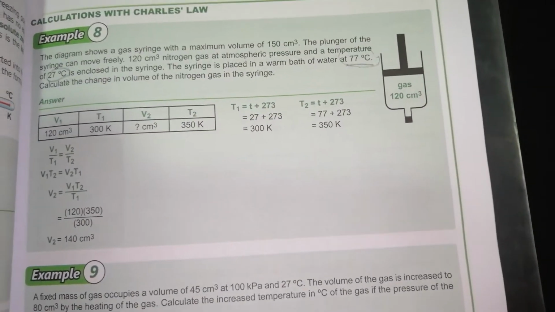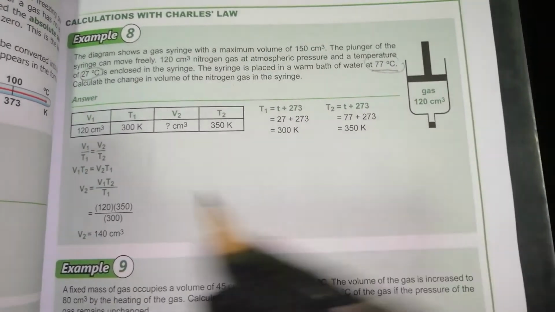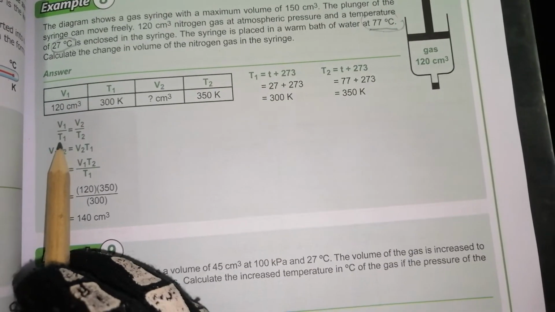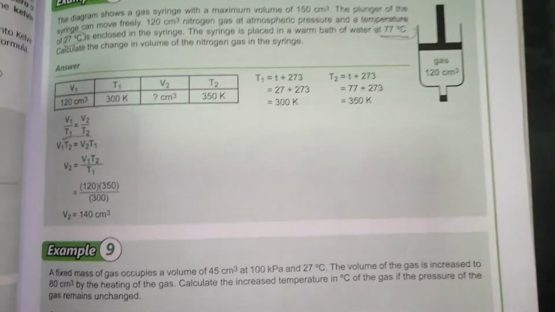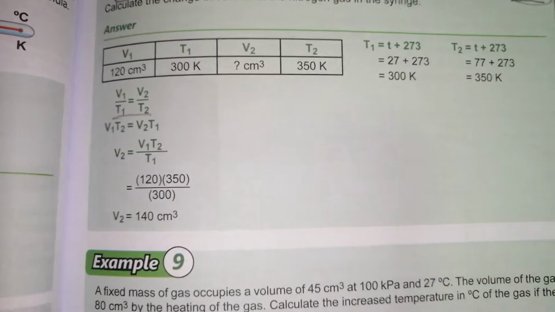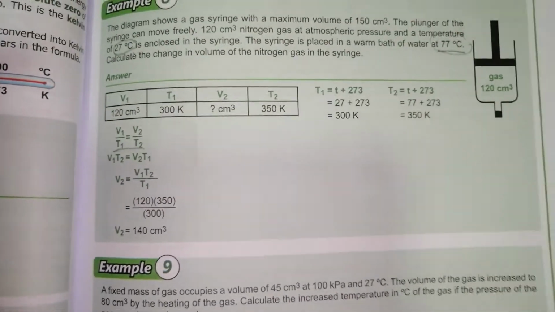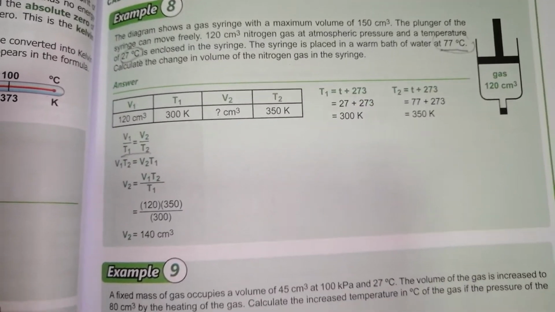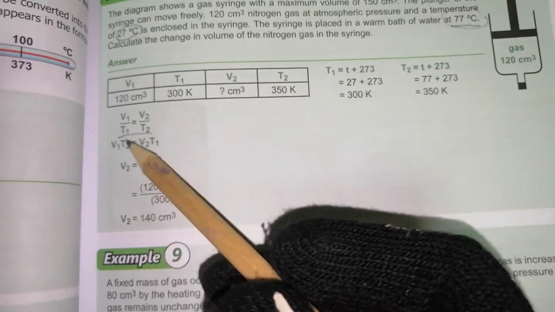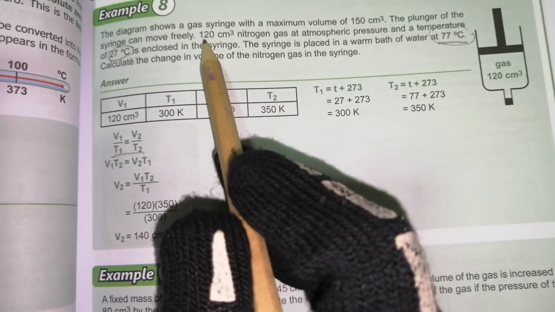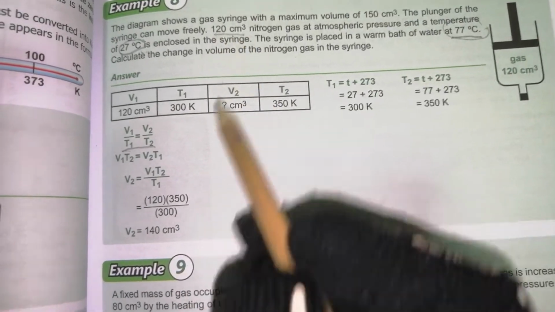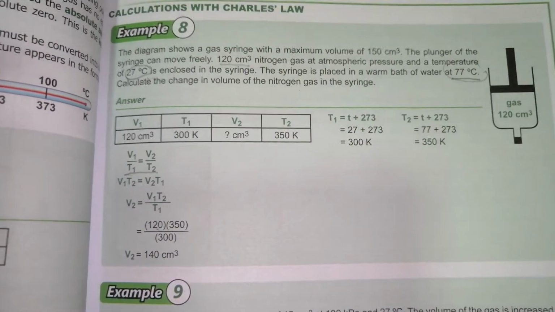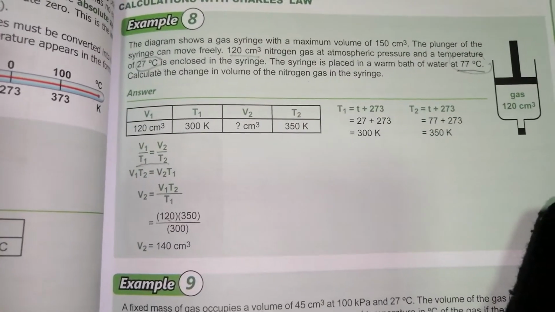Now, obviously, there is only one formula you're going to use, which is Charles' law. Can you see they're giving us 2 temperatures and 1 volume, and they're asking us for another volume? So there is no other formula besides Charles' law. So can you see how simple it is? All you have to do is pick the correct formula, substitute, and that's it. Okay, so V1, they gave it to us, it's 120 centimeter cubed. So you're just going to put 120, and the units for volume don't really matter. We only care about the units for temperature.